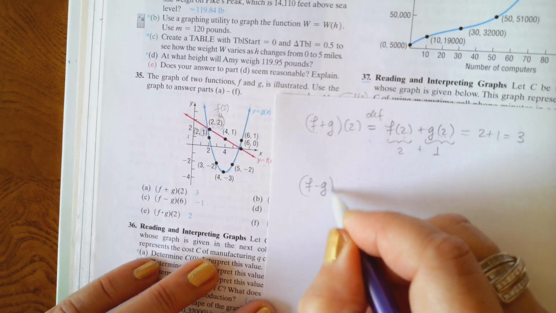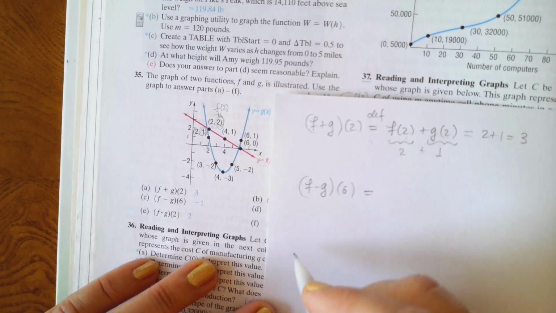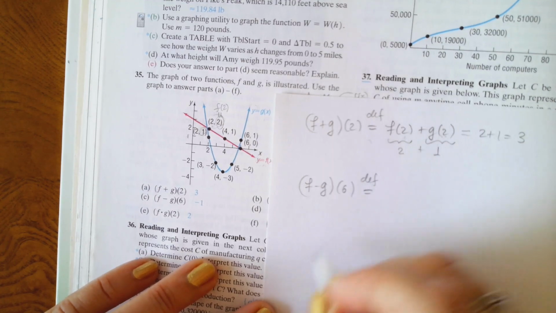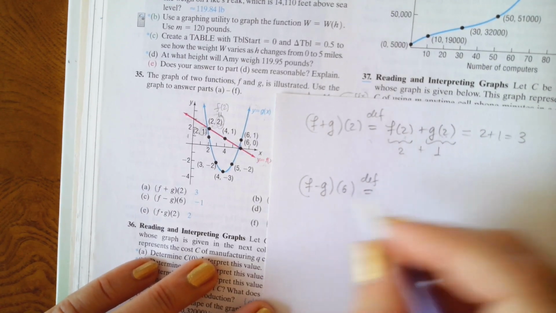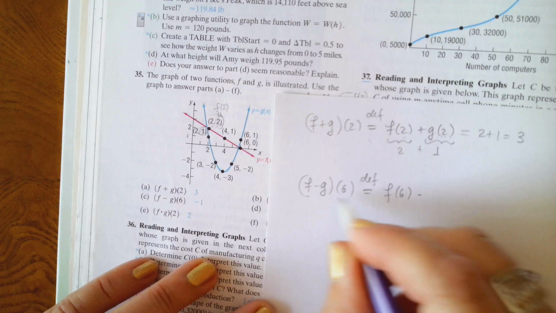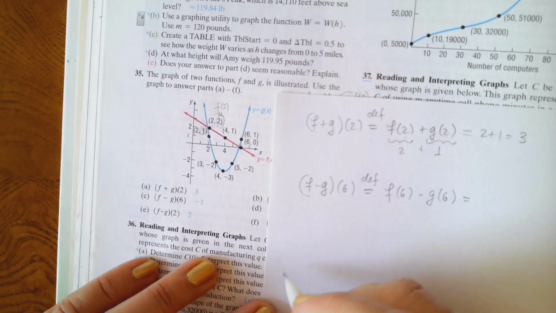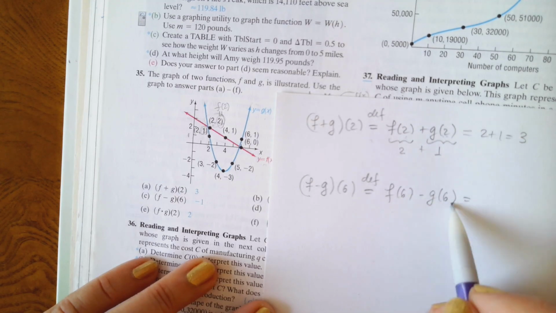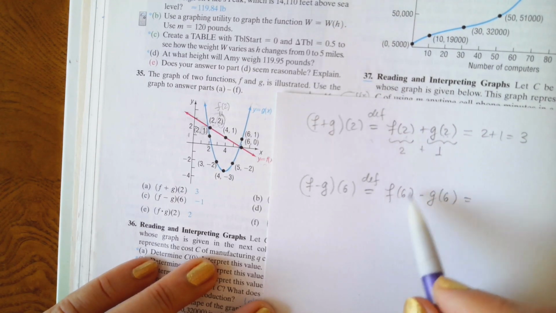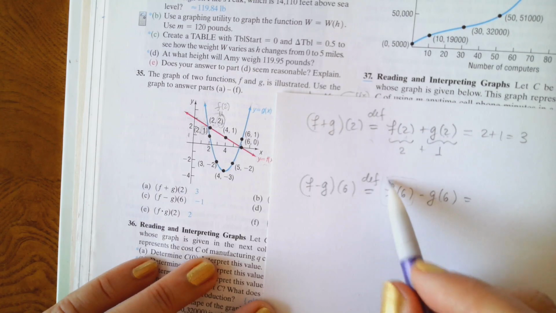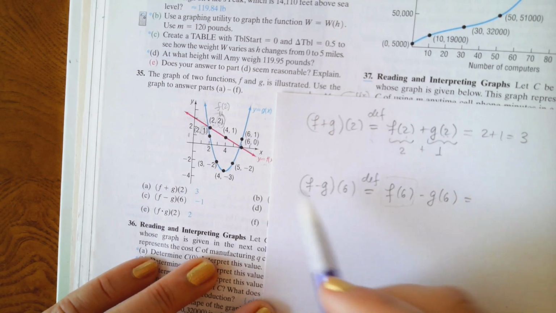F minus g of 6. As you can see, I'm doing the difference between the functions. By definition, this is going to be the first function at 6 minus the second function at 6. So let's look at the graph. What is f of 6 and what is g of 6? F of 6 means the y-coordinate of the point on the graph that has x-coordinate 6.